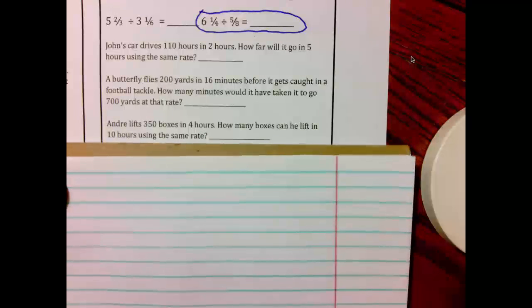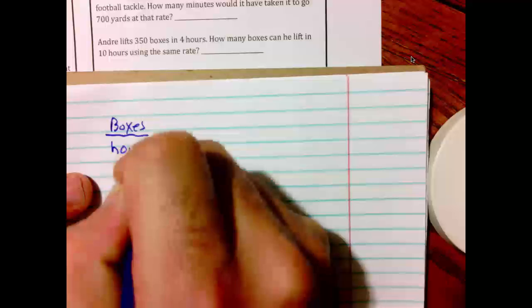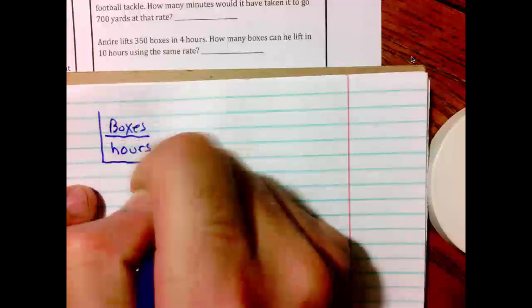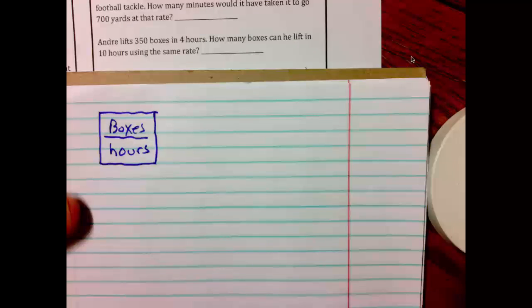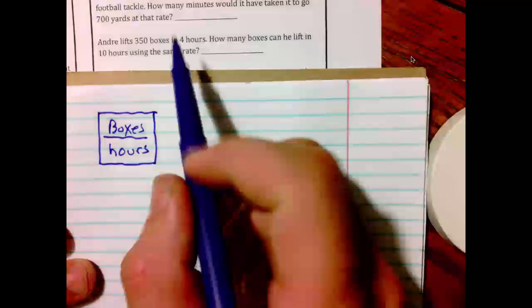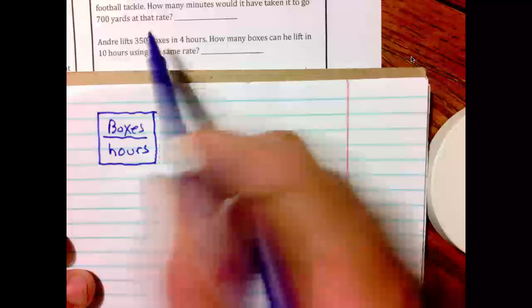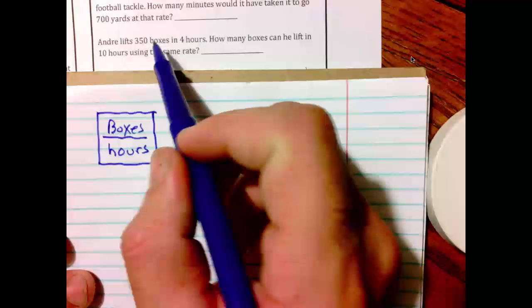Alright, so I will begin with my word fraction. The two quantities we're comparing in this case are boxes and hours. I will make a fraction that says boxes over hours. I will now compare these two quantities with a proportion and cross multiplication.